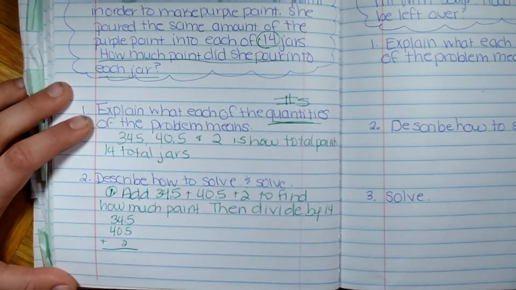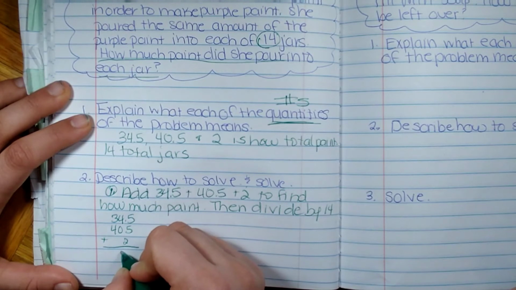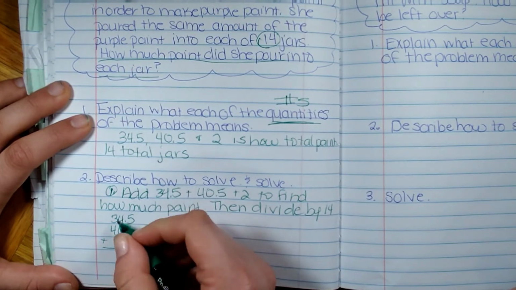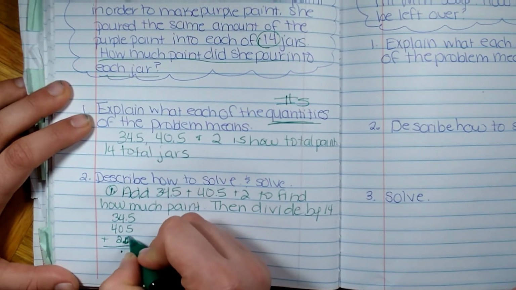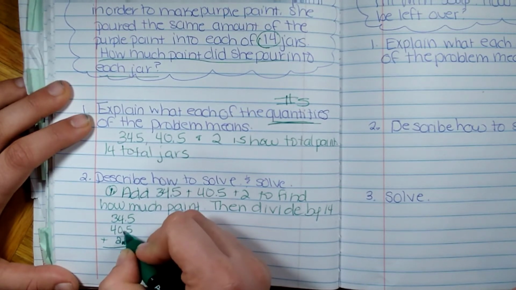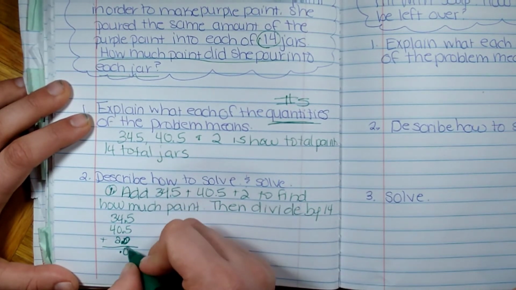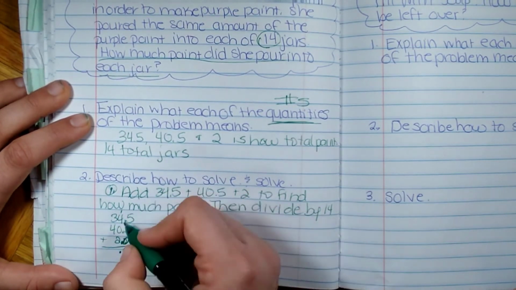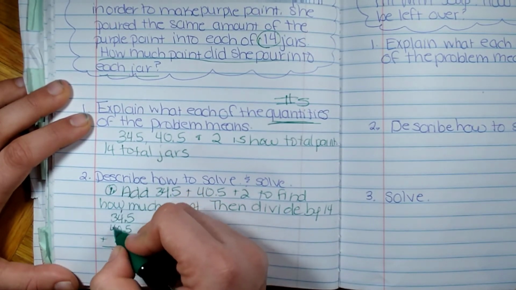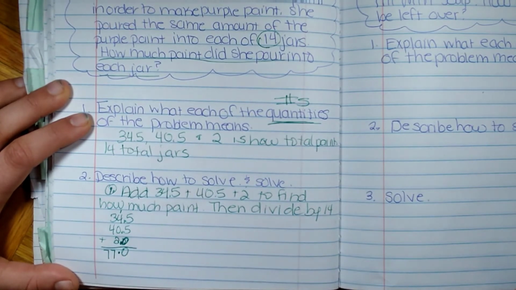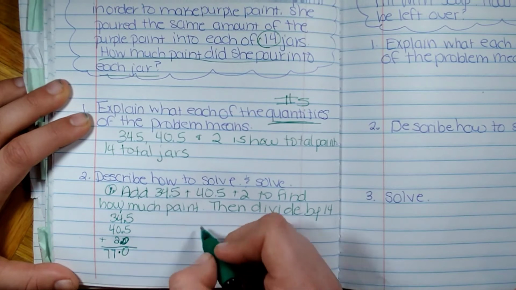So it must be a darker purple, because they put black in there. And I have to bring down my decimal point. Oh, I actually made a mistake here. I want to put the decimal point in. The decimal points have to line up when you're adding decimals. So that's 0, because that's 10 total. 1, 5, 6, 7. So 77 total ounces.